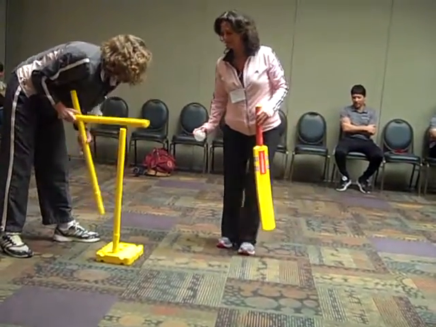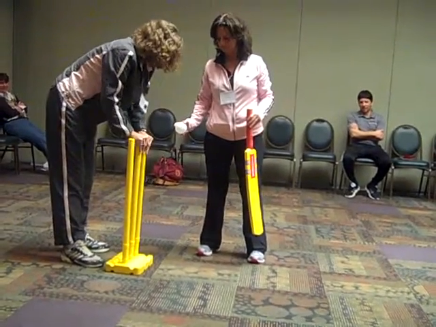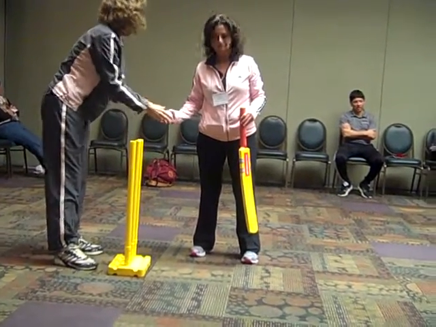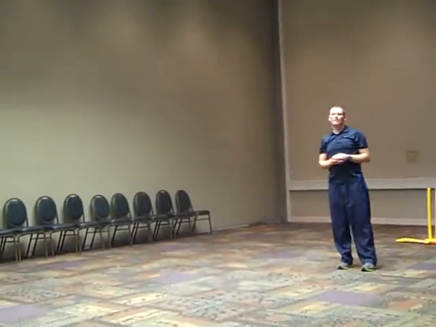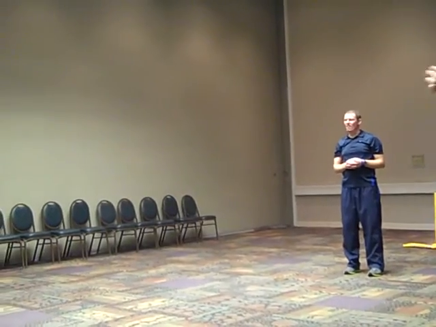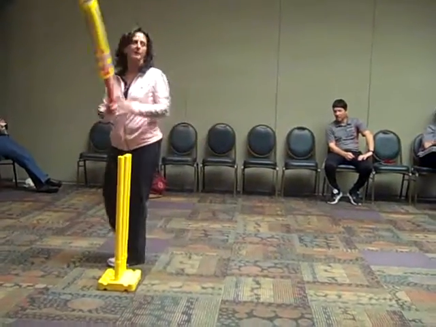So the question that you're going to get from the kids, because they're going to do it, is, I hit the wicket and I hit the stumps. So what happens then? Well, that's also an out. So you're not out twice, but you're out. That would be another way to get the batter out.